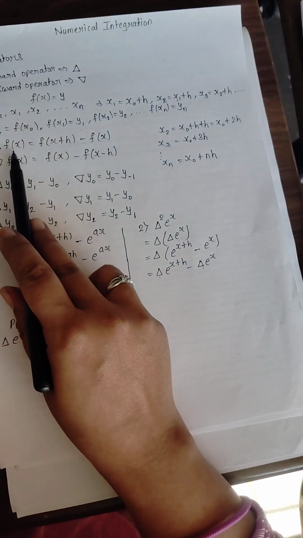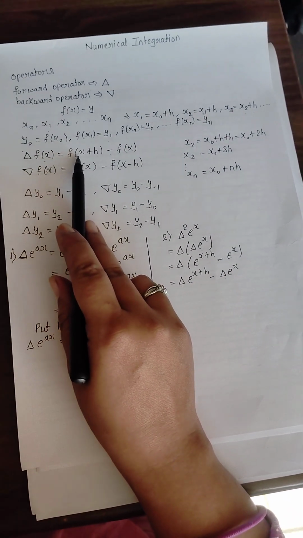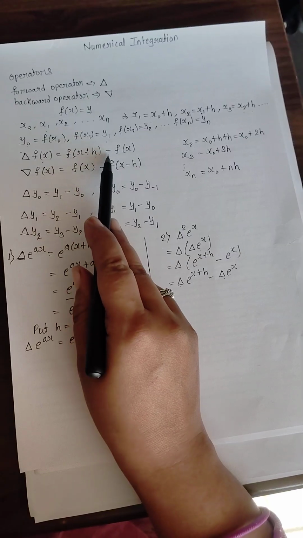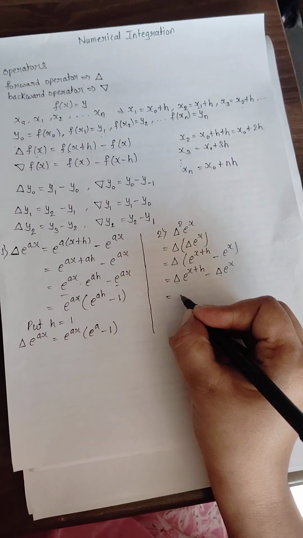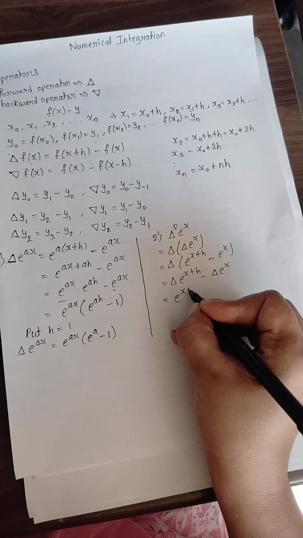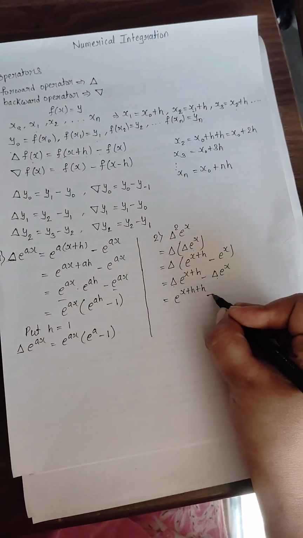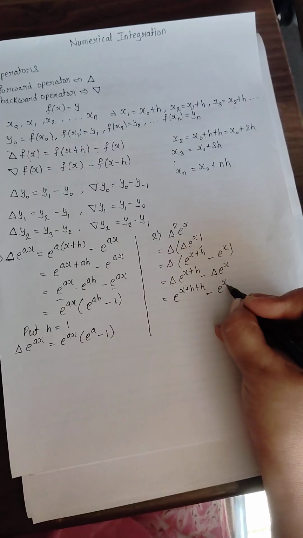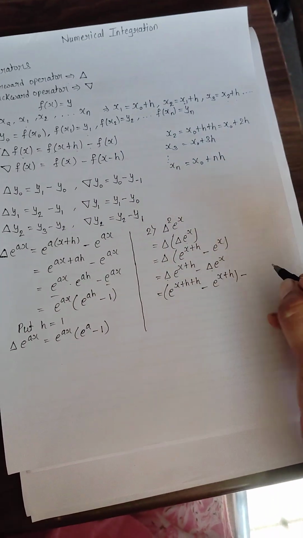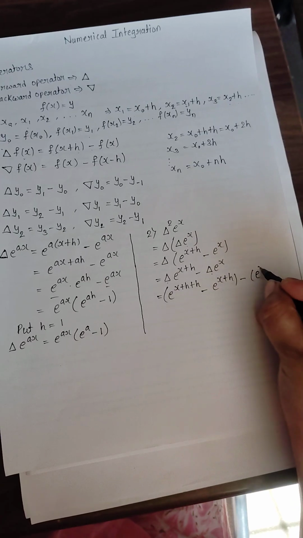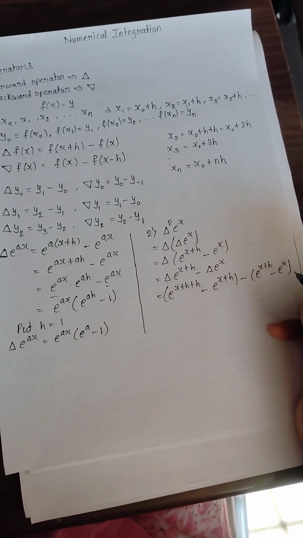Again, if we are using forward operator formula, so delta of f of x will give you f of x plus h minus f of x. So this becomes e to the power x plus 2h minus e to the power x plus h, because this is the current value, minus, in this one we will get e to the power x plus h minus e to the power x.